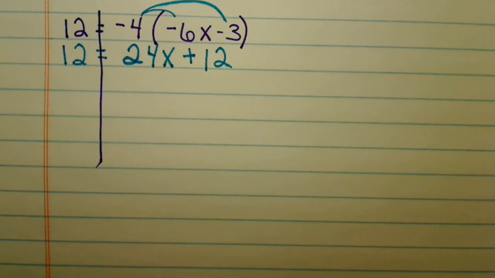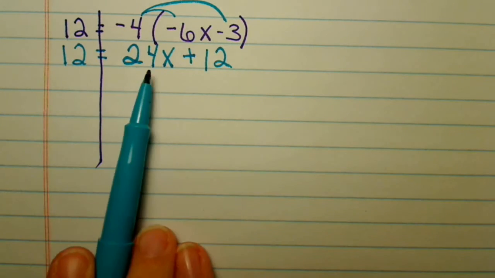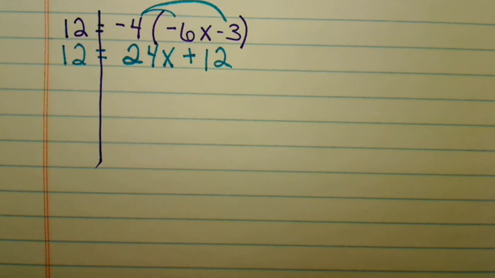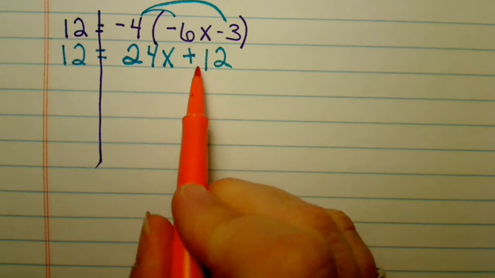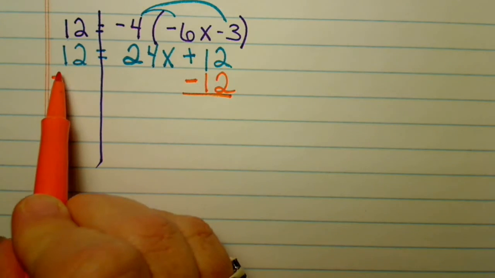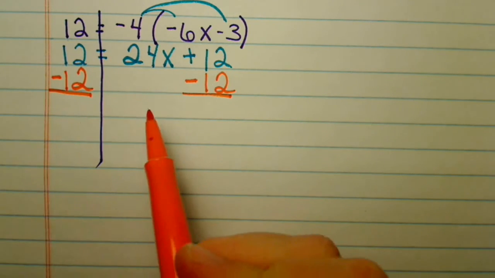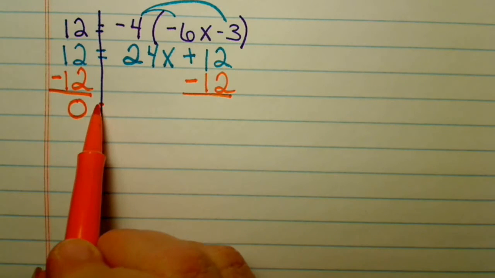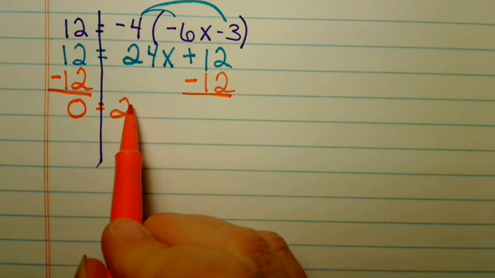Now it's time to solve for the x. This is called a two-step equation, and I am now down to step 4 because I don't have any like terms to combine on either side. So step 4 wants me to do the inverse operation and move the number that's with the x. So I'm going to subtract 12 from this side and from that side. And that's going to give me 0 equals 24x.